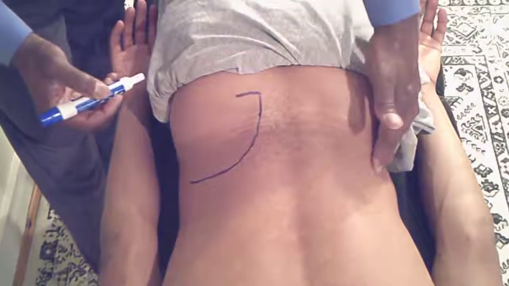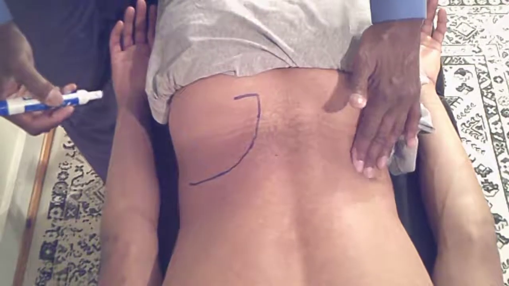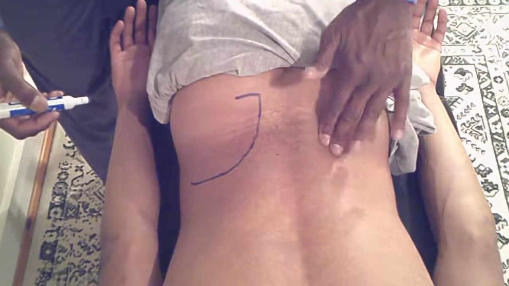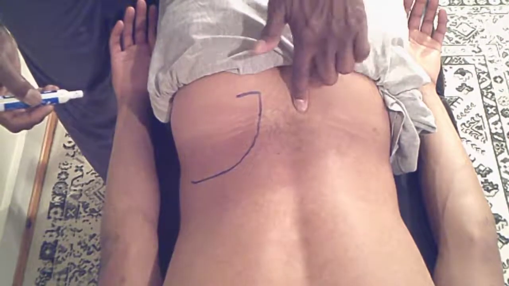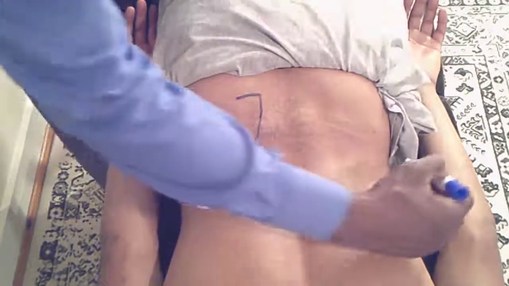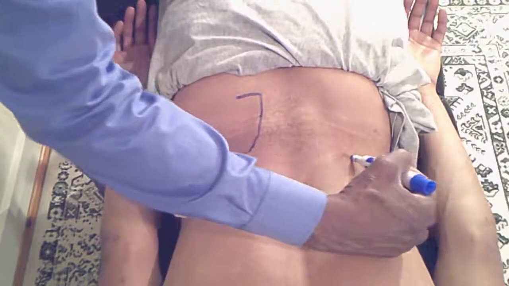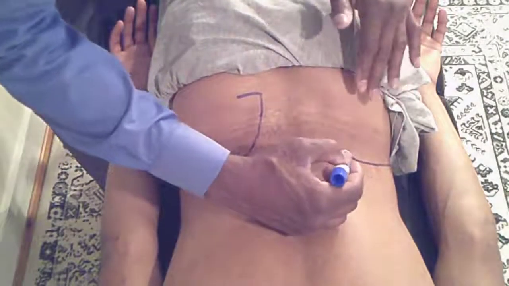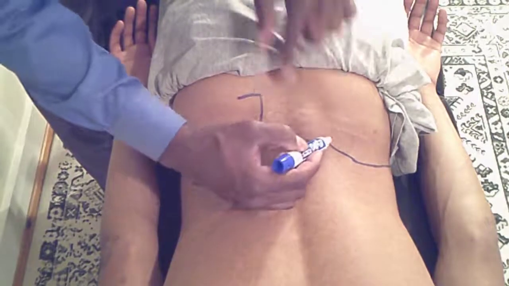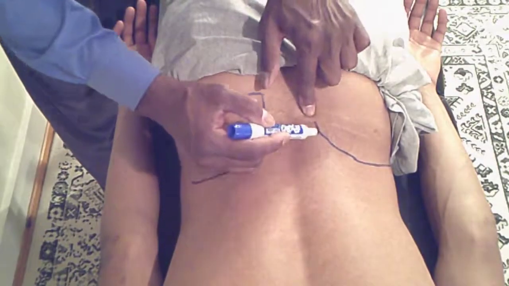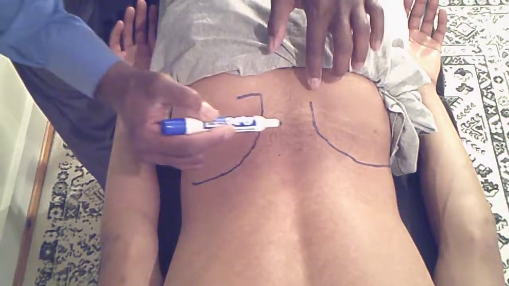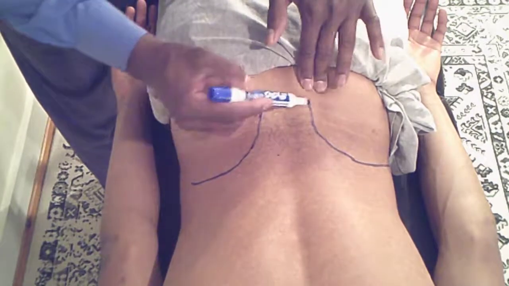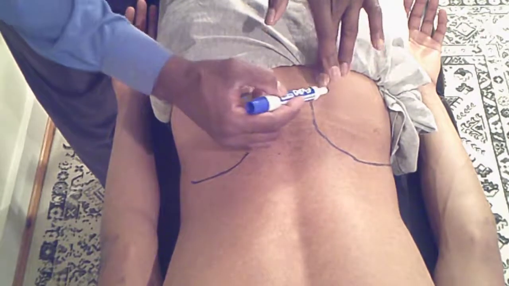Then I'm going to do the same thing with the iliac crest on the left, and I can follow it around. There's the medial aspect. There is the crest, and it's coming around. And here is the medial aspect, the posterior superior iliac spine, PSIS. And there's the inferior border.